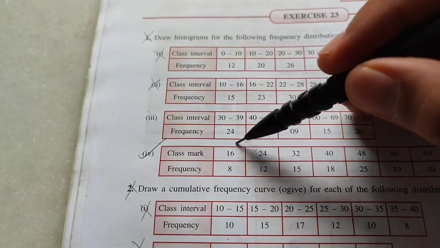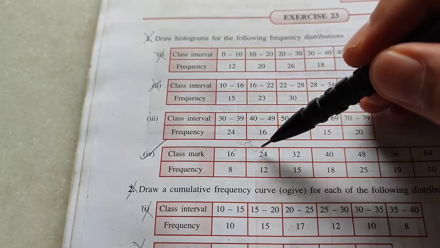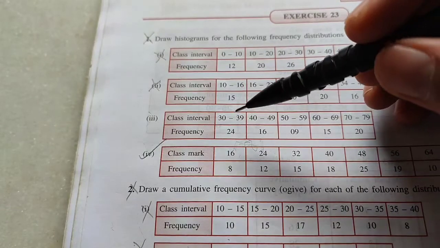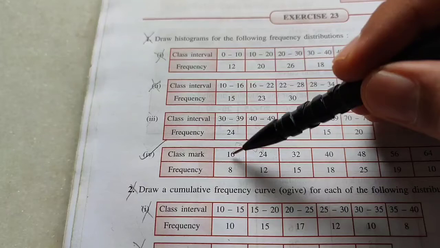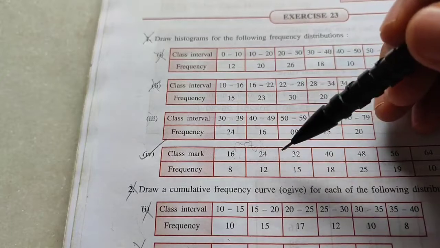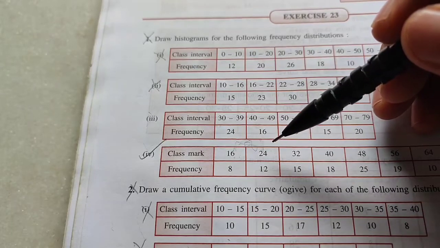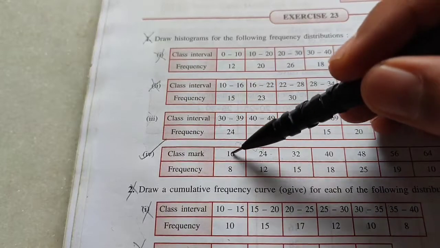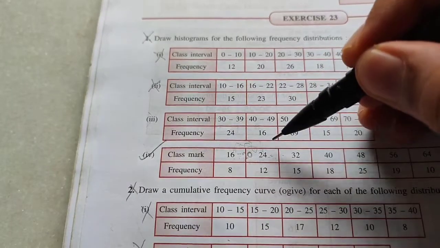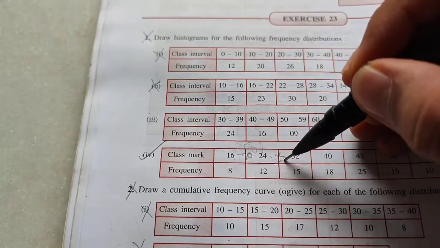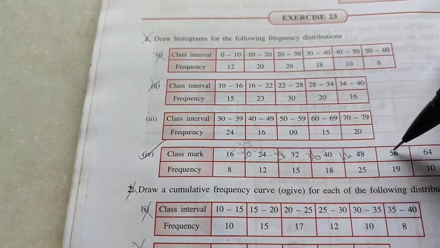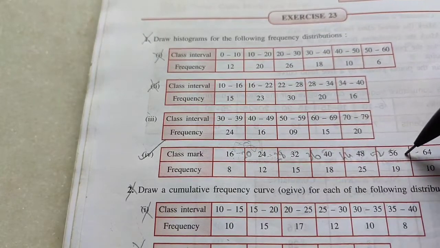Since the difference is of 8, that means each class interval will have a width of 8. So what should be the class interval such that this is the midpoint of that and the width of that class interval should be 8? The trick here is find the midpoint between these 2 points. 16 to 24, what is the midpoint? 20. 24 to 32, midpoint is 28. Here 36. Here 44, 52 and 60.